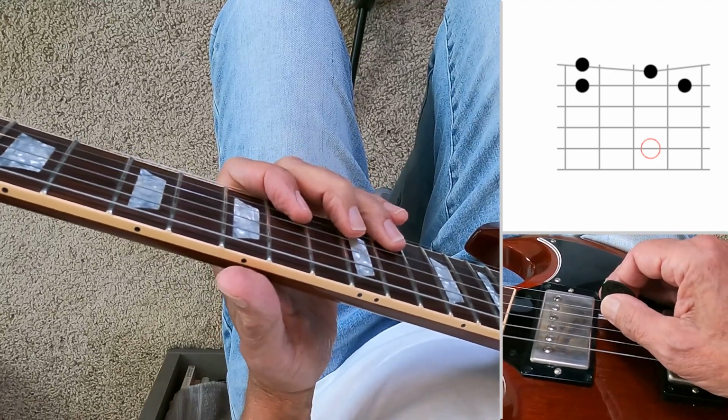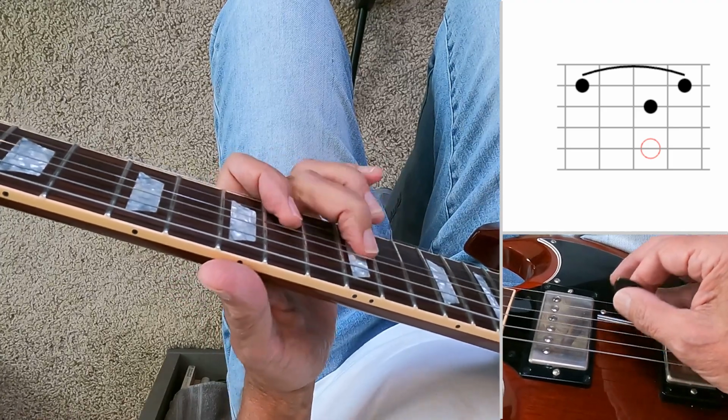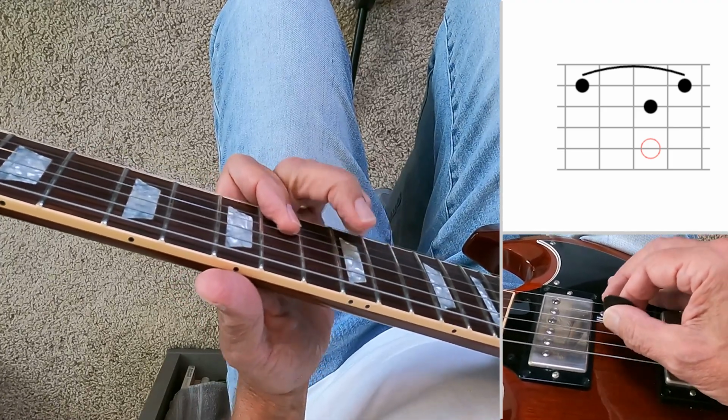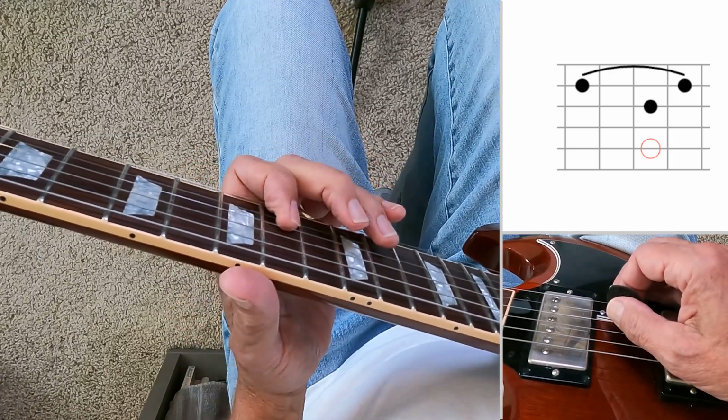To this next lick, which is a series of fast hammer-ons and pull-offs on the 2nd string. Helps to leave the 1st finger down while you're doing those.